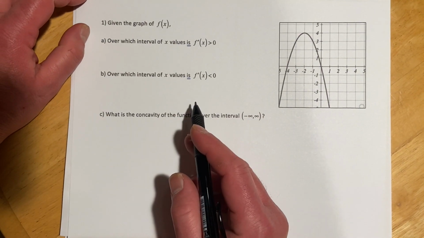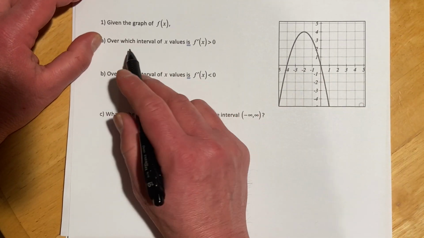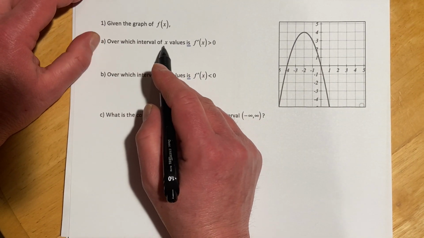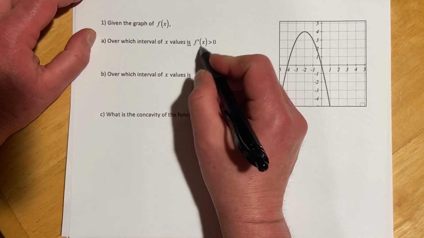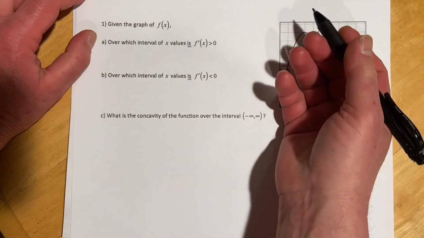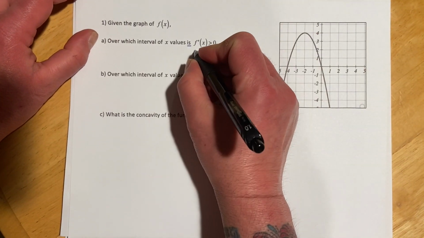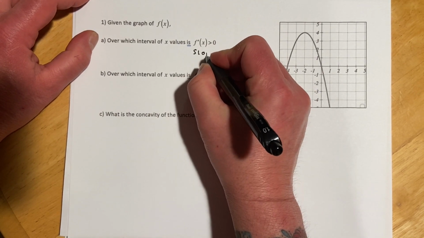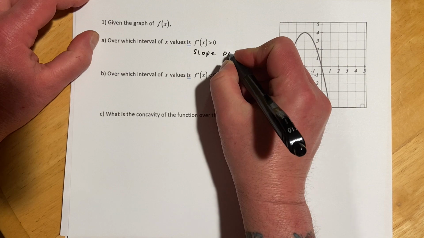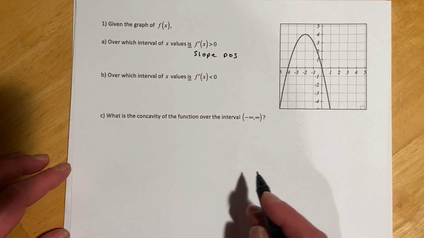Okay, so this first one's pretty straightforward. Given the graph f of x, over which interval of x values is f prime of x greater than 0? So this is saying, where is the derivative positive, essentially? And remember, the derivative is the slope of the tangent line. So we can kind of think of this as, where is the slope positive? Once we get through all the language, that's really what we're looking for.